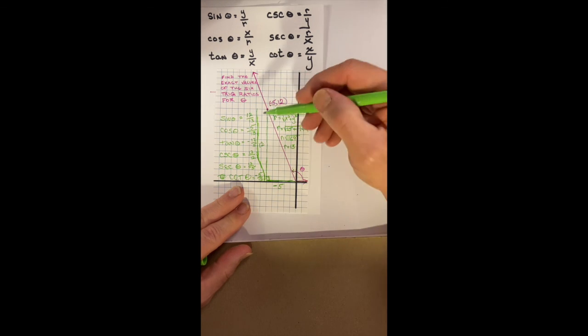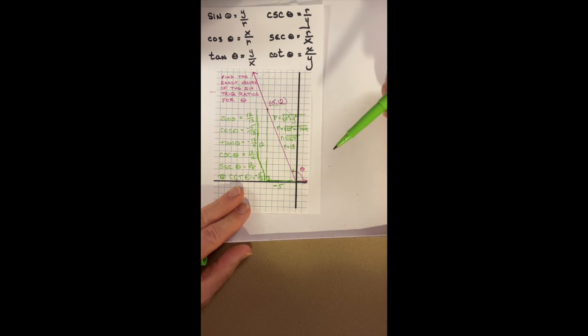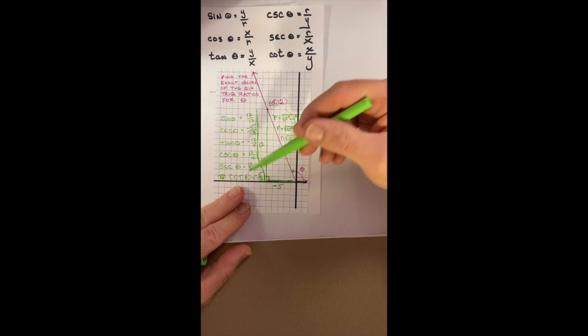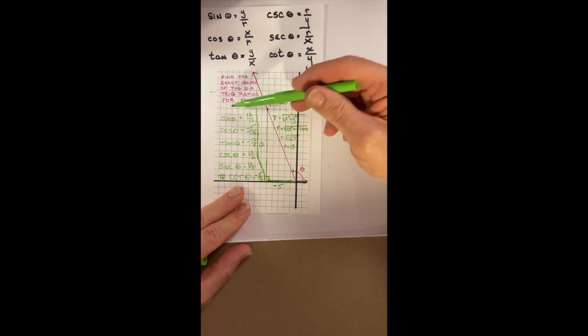And in a little bit, we'll show you how you can go backwards from this to find out what the angle measure is. But for the moment, this is pretty much all you're being asked: find the exact values of the 6 trig ratios for theta.